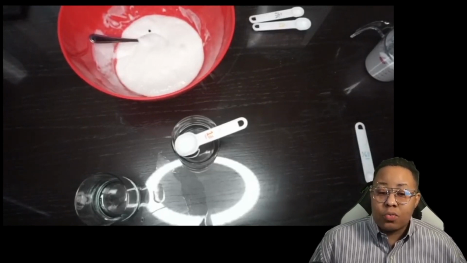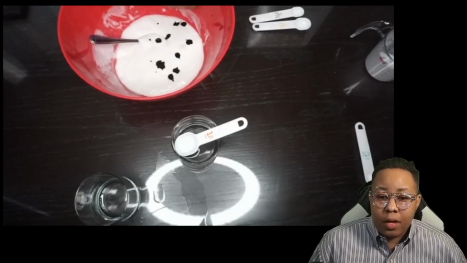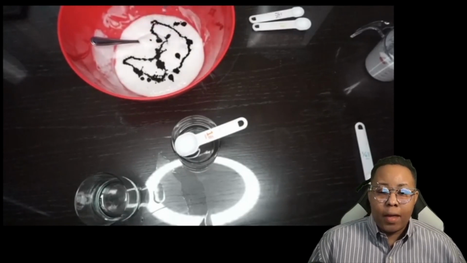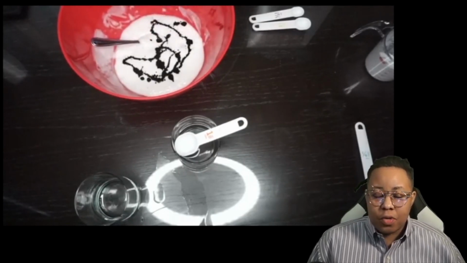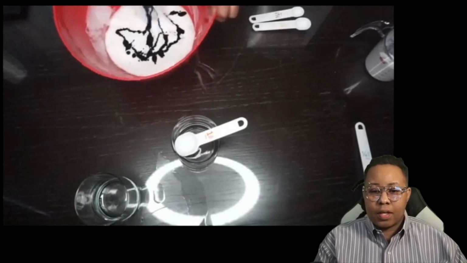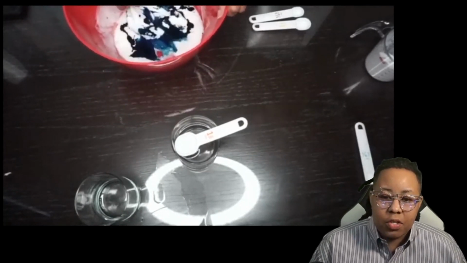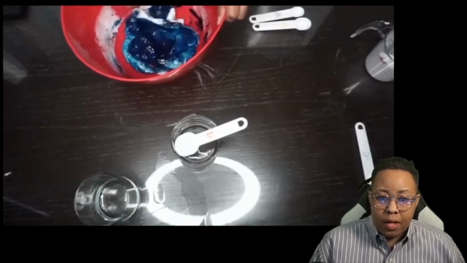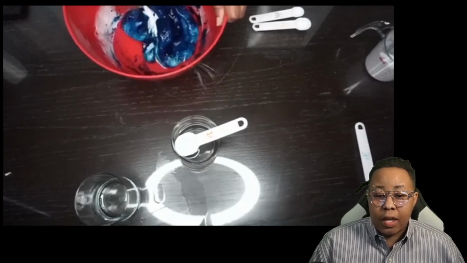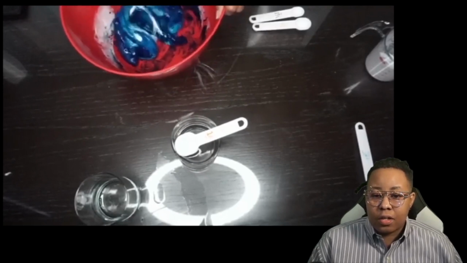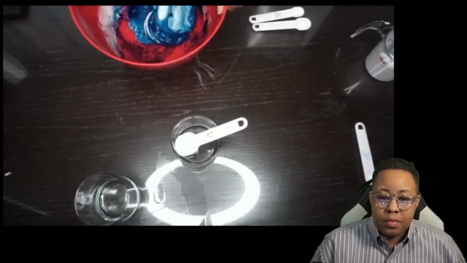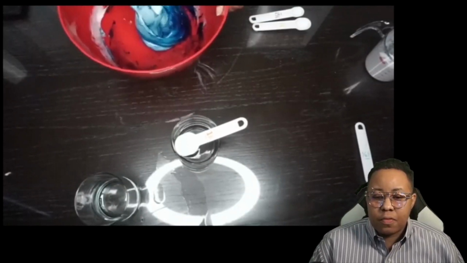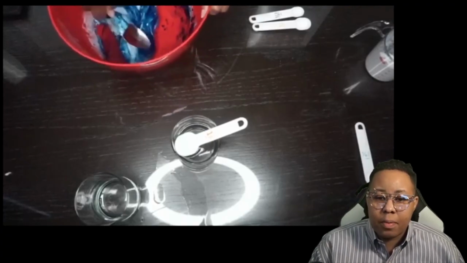So once again, you do want to get your parents' help so that they can make sure that you don't put in too much of the food coloring. And because food coloring can stain things, you want to make sure that you either use gloves or that you are not getting it on your clothes, just to keep everything as clean as possible. So once you get the food coloring in, you're just going to continue to mix it up a little bit.